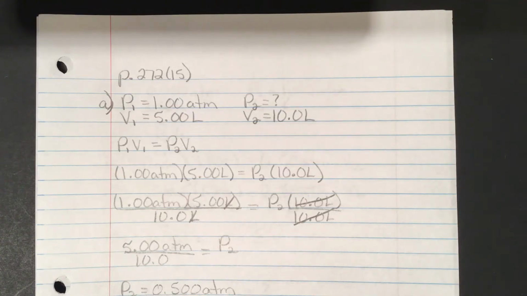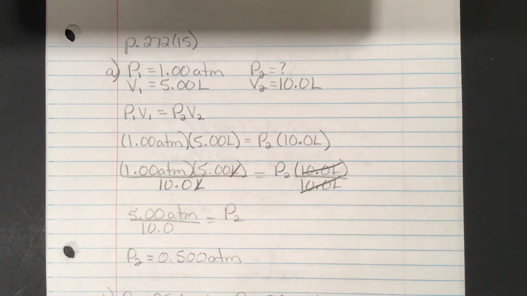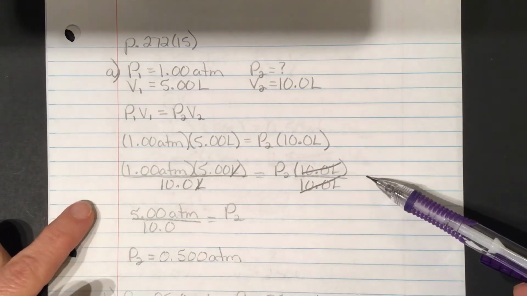Okay, so I am back with the homework solutions for sections 10.5 and 10.6. Actually, all these problems go with 10.6. These are all Boyle's Law problems. Remember, for this, there's an inverse relationship between pressure and volume. So if one goes up, the other has to go down, and we should see that in our math every single time. All right, so this is the answer to A.